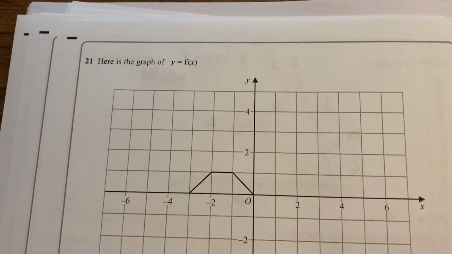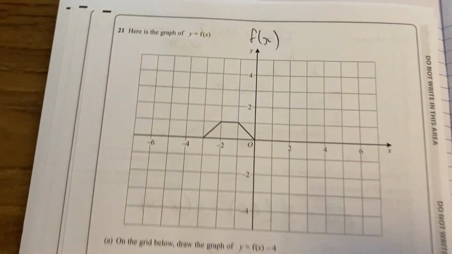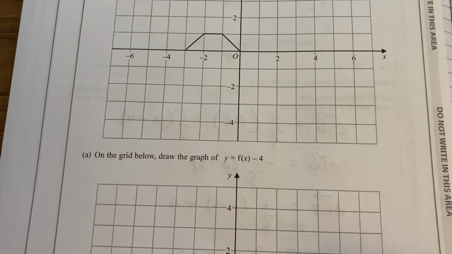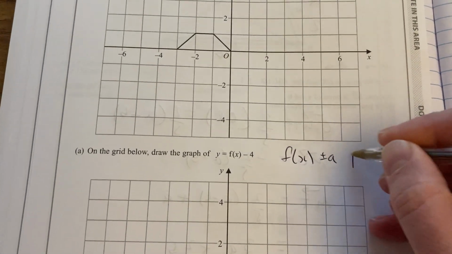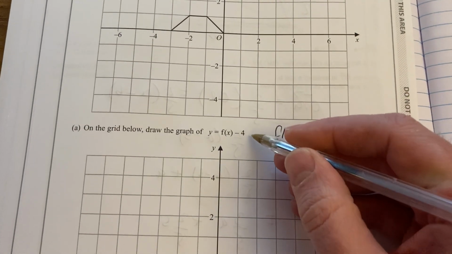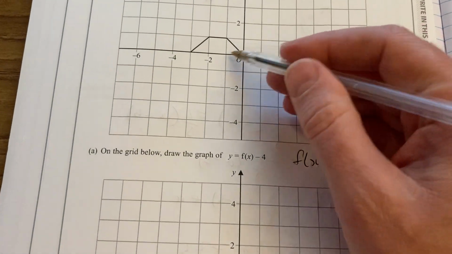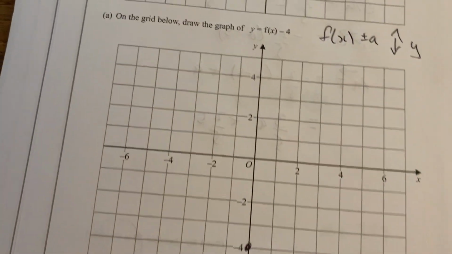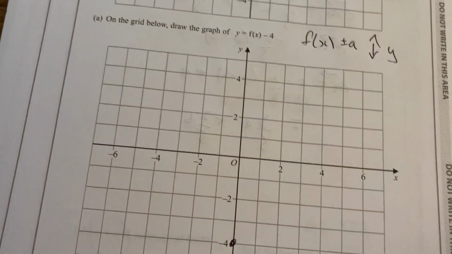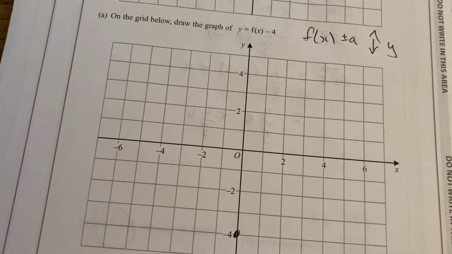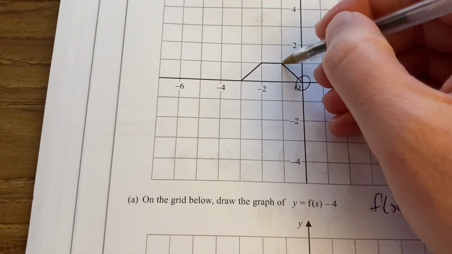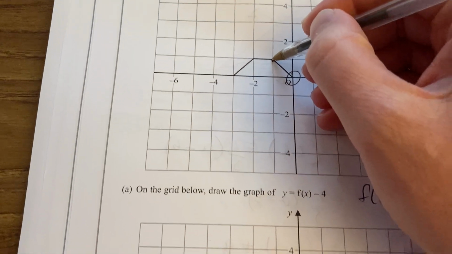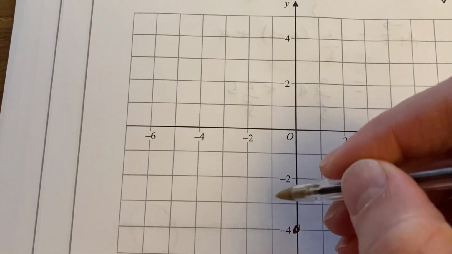Here is the graph of y equals f of x. So this is f of x. And on the grid below, we want to draw the graph of y equal to f of x minus 4. So when it's f of x plus or minus a, it's always a shift in the y direction. So f of x minus 4 is going to move each of these points down by 4. So the origin is going to move to here. Okay. And all the other ones are going to move as well. So that point there, which is minus 1, 1, is going to move to minus 3, 1.